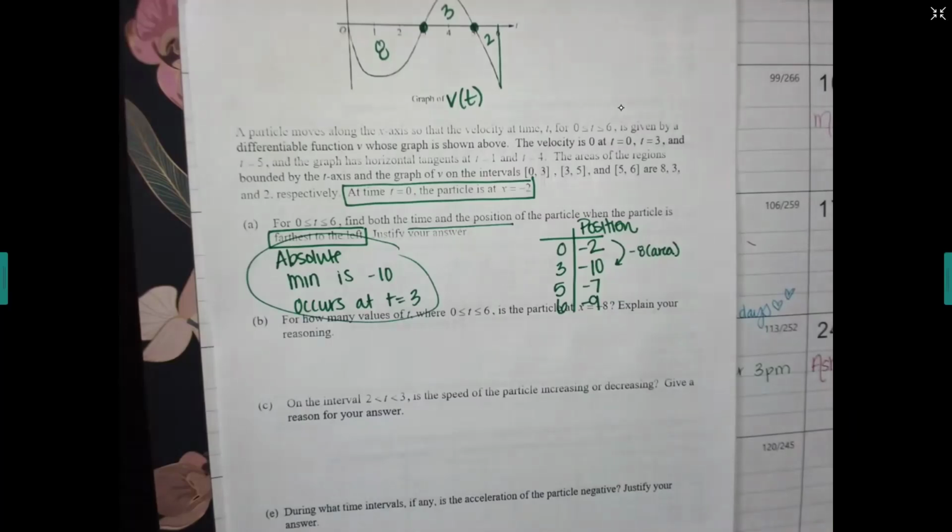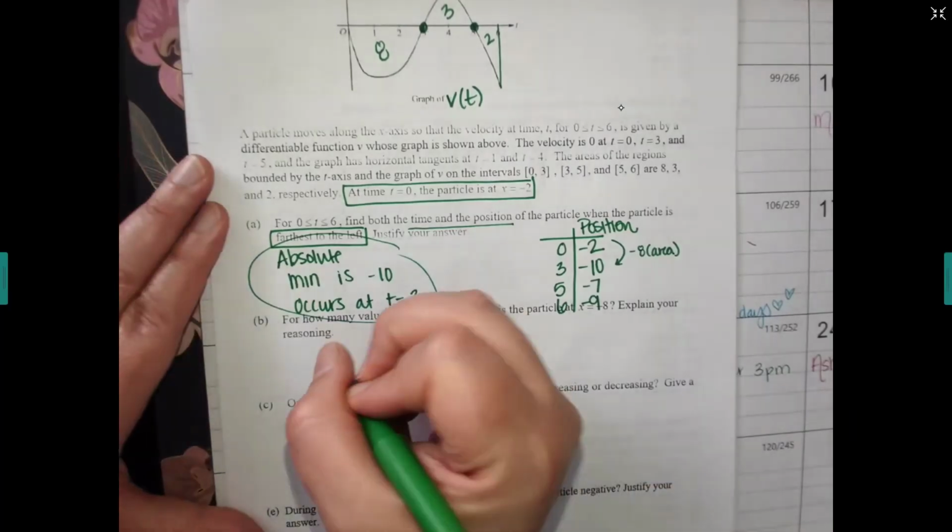It says, how many times from 0 to 6 is the particle at -8? Okay, so I want you to think about this. It's really intermediate value theorem, which we haven't touched in a while. But if -8 has to be hit, that means that when you go from here to here, you're passing through it. So from -2 to -10, would I have to hit -8? Okay, that's one. From -10 to -7, would I have to hit it again? Yes, and then from -7 to -9. So I have to hit it at least 3 times. Could you have gone through it more than that? Yes, but IVT only promises you have to hit any numbers between these. So we would say at least 3 times.